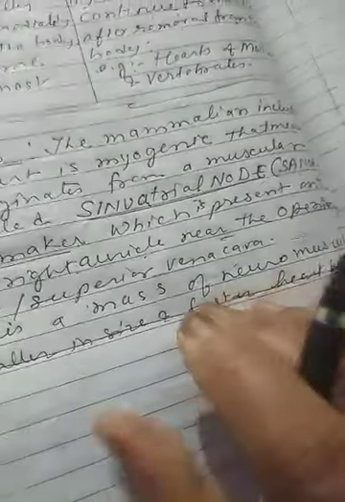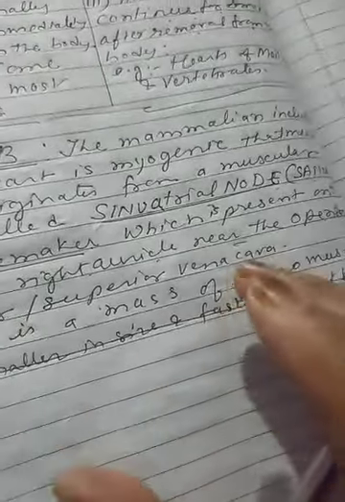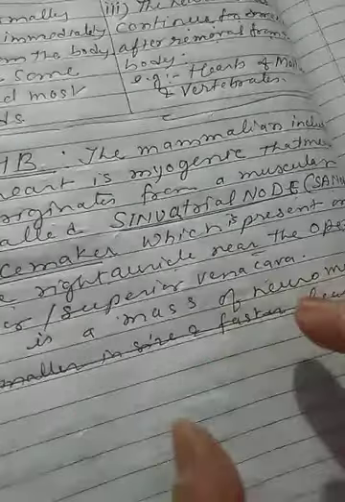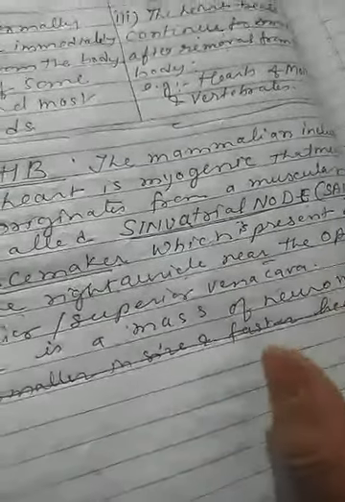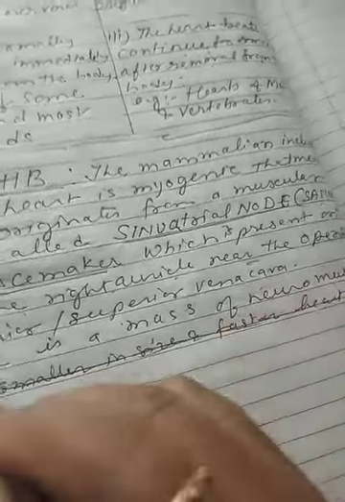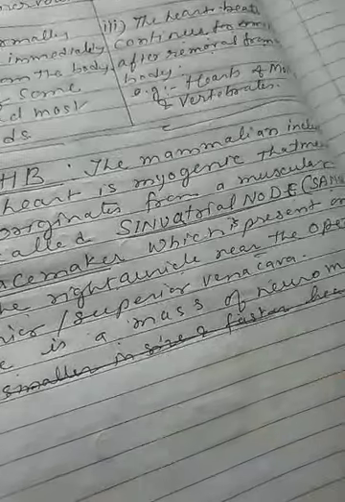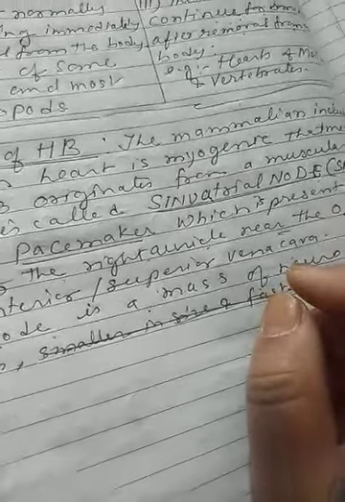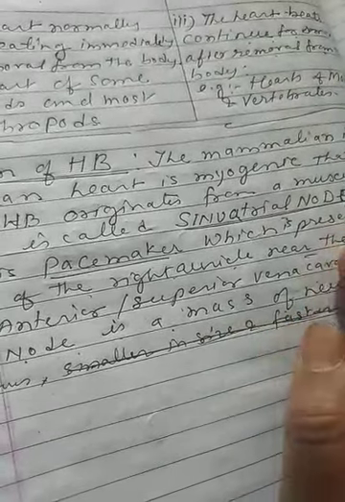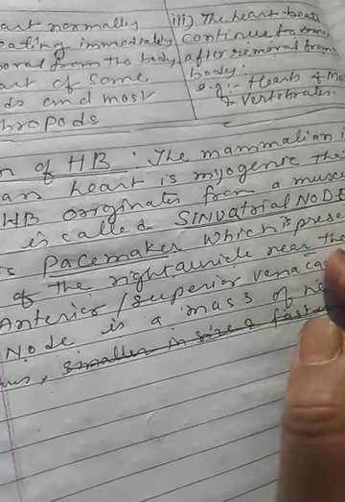This is for the animals. If the size of the animal is smaller, the heartbeat is faster. Clear? Not for this. Only the sinoatrial node is a mass of neuromuscular tissue or cardiac tissue that is related with the nerves. Clear here? Yes, Miss.